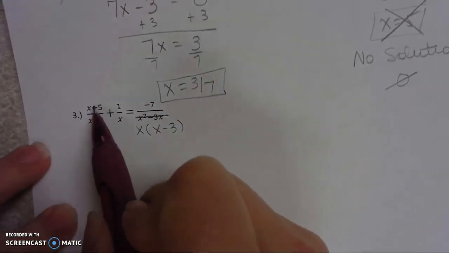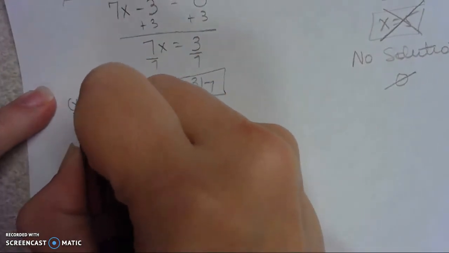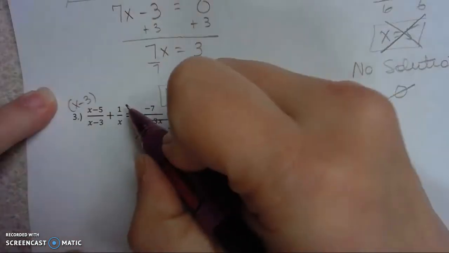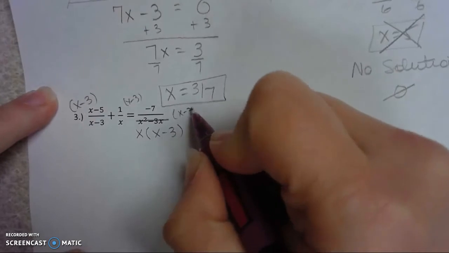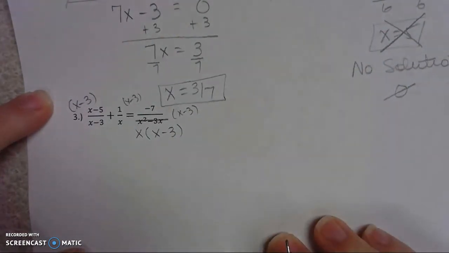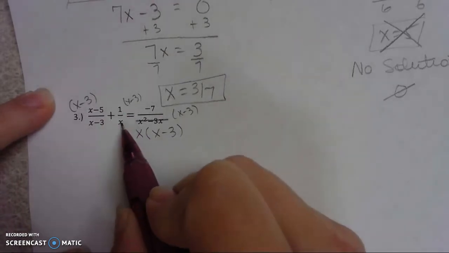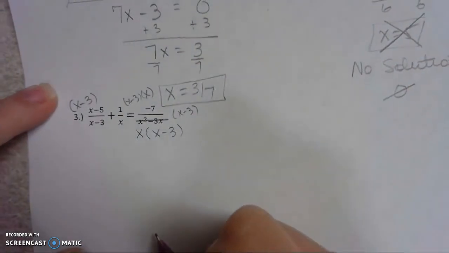So if I want to get rid of the denominator in this fraction, I'm going to multiply by x minus 3. Because I multiplied this fraction by x minus 3, everything else must be multiplied by x minus 3. Now, on the second fraction, I need to get rid of an x. So I'm going to multiply by x.